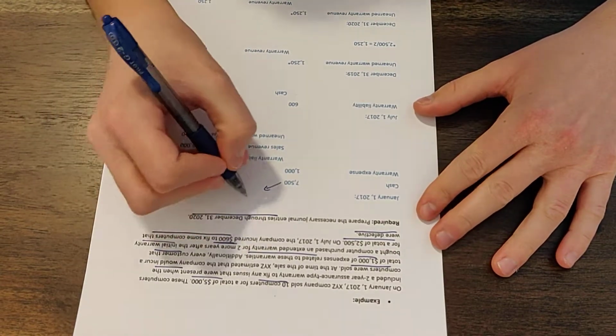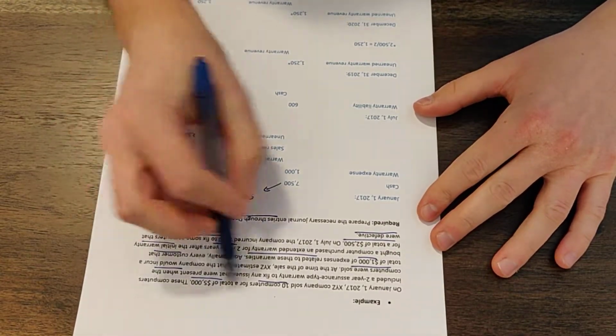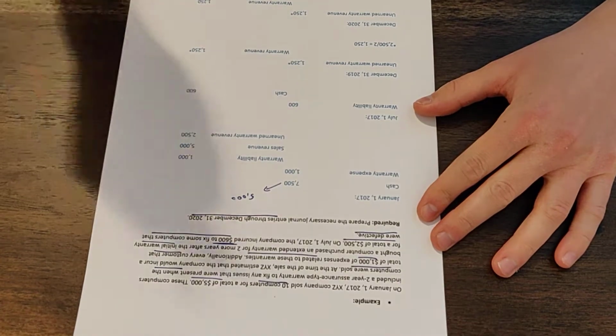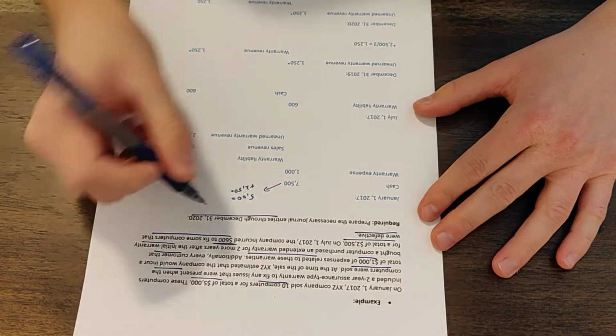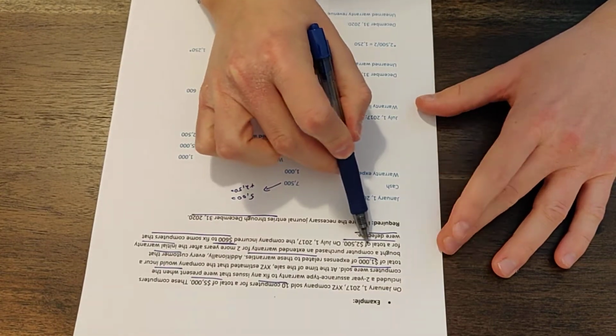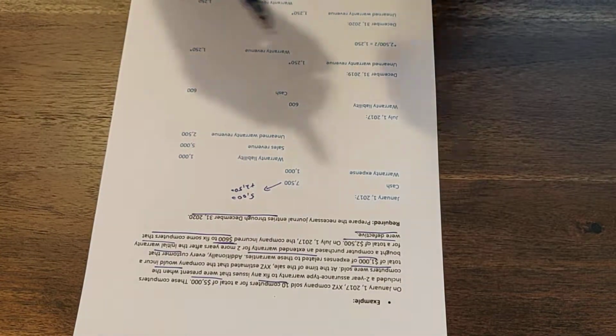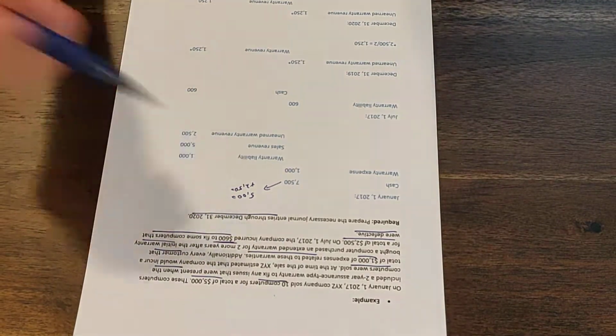Where is this coming from? Well, we sell the computers for $5,000, right? That's the first part of our cash. The second part of our cash is the $2,500 that customers pay us for this extended warranty. So what's happening there is that one, we're selling a product for $5,000. So that's $5,000 of cash.